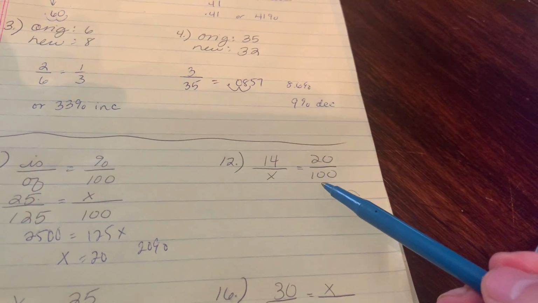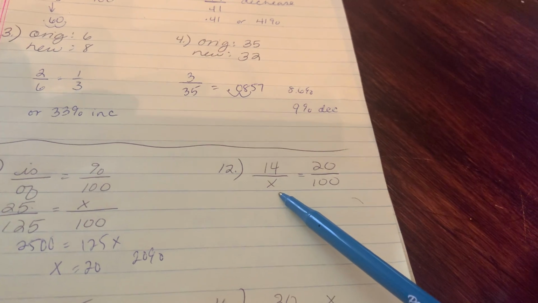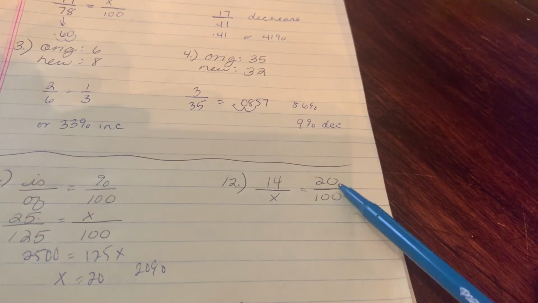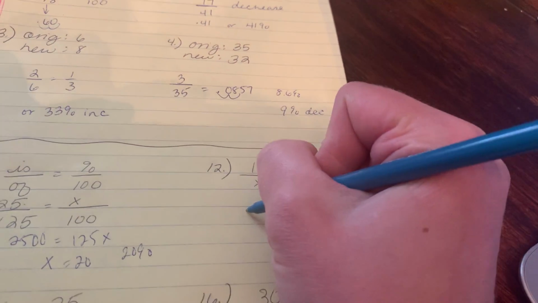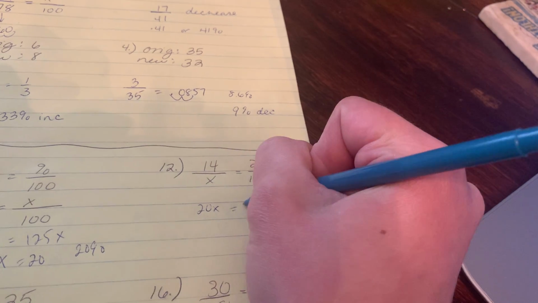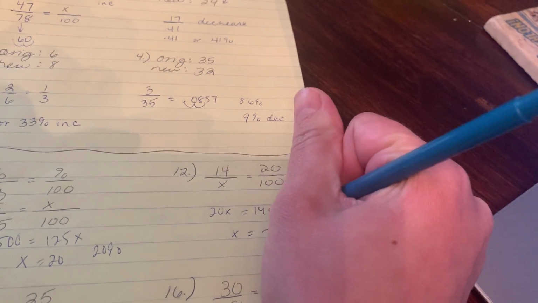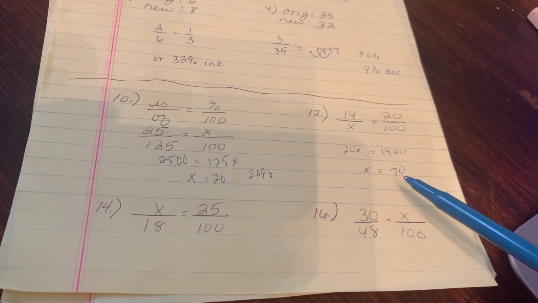Number 12, it was the same thing. It said 14 is. So is over of. They don't say of, it says is 20%. Well, the 20 goes over the 100. And they said of what number? Well, what number is x? So you go ahead and cross multiply and then divide by 20, and you get 70. So your number was 70. Does that make sense? 14 is 20% of 70?